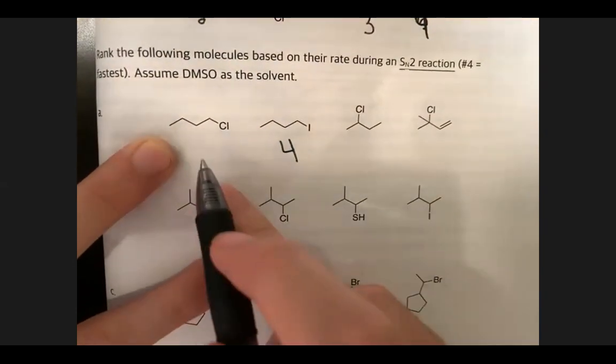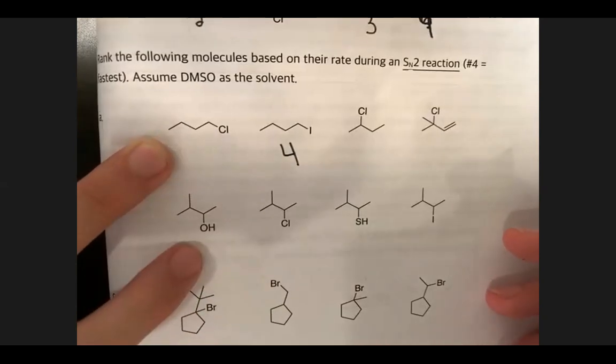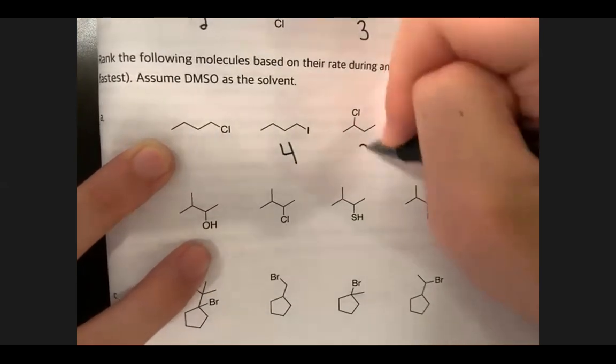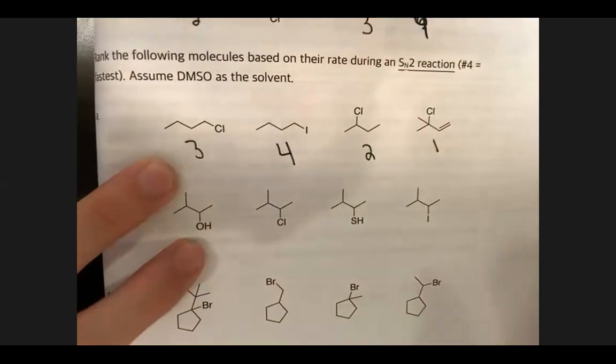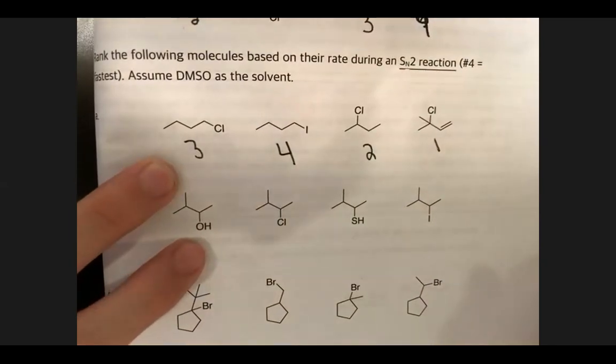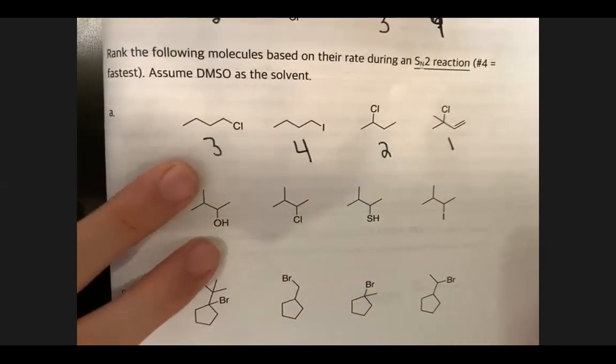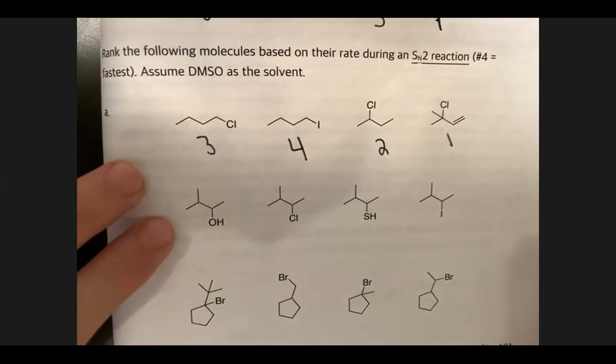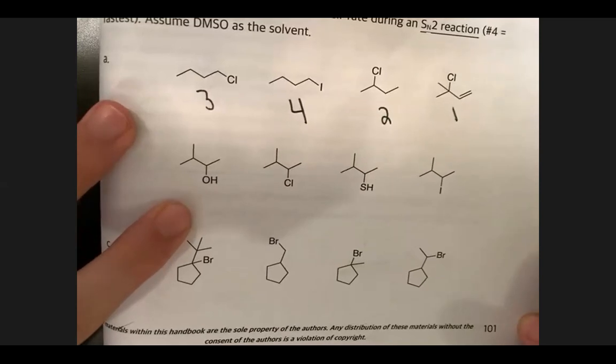And then everything else is just sterics, because remember, it's Sn2. So the worst one, the next worst one, and then the better one. Any questions there? Awesome. And then same thing here. So now we're going to rationalize these leaving groups.